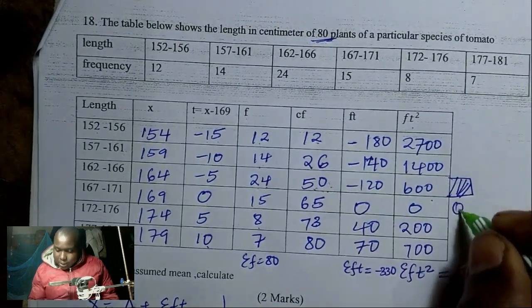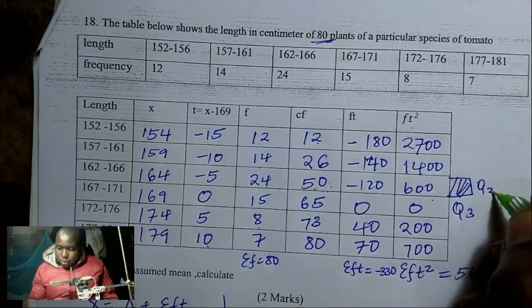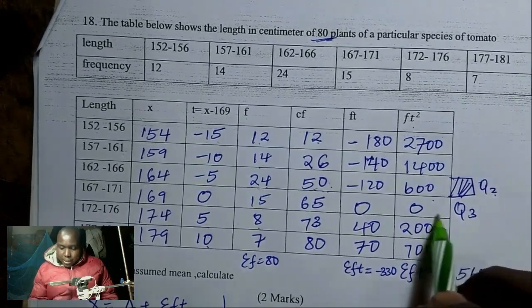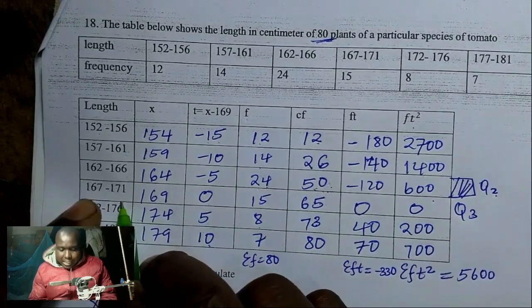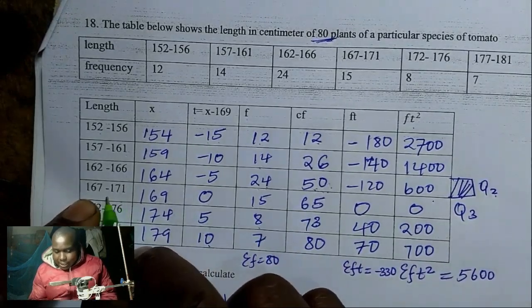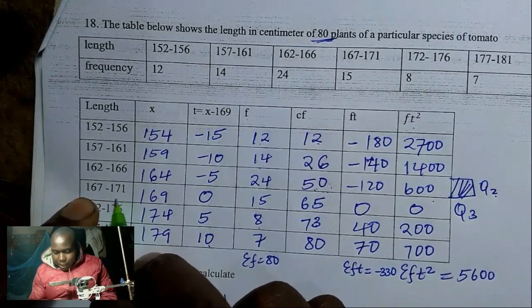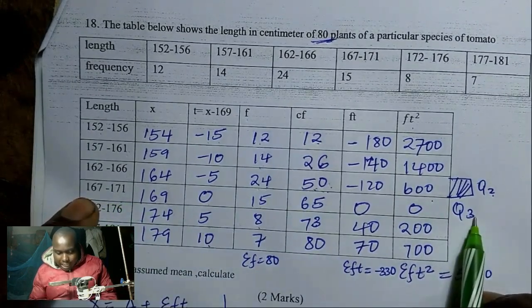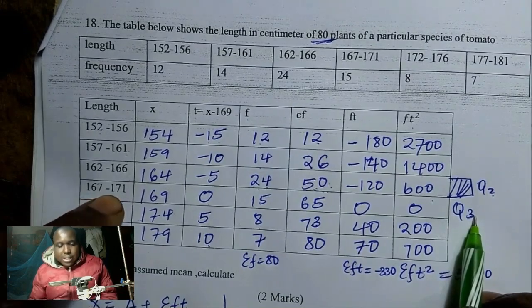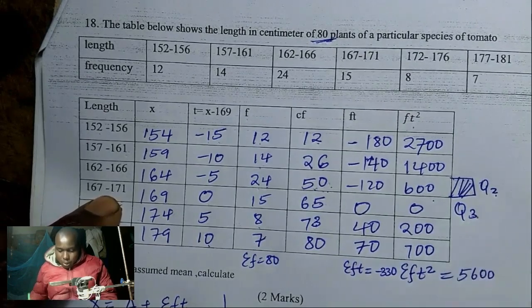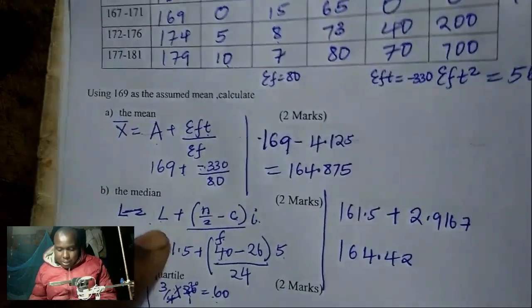So this is Q3. This was Q2. Q2 is the median. So Q3 is found in this class. So the quartile class is 169 to 171. Tuko pamoja? Yes. So what now? The formula is the same as this one.